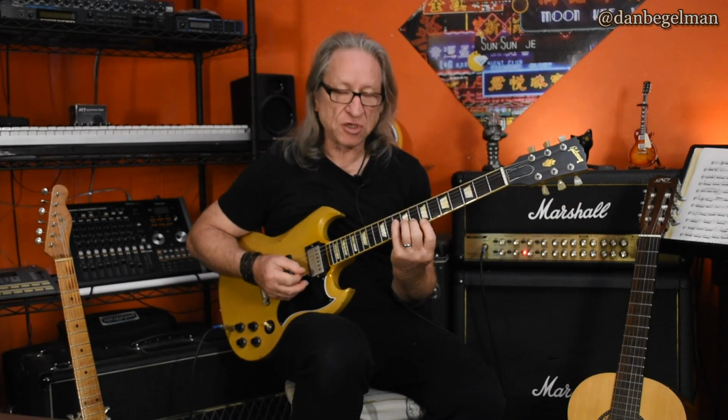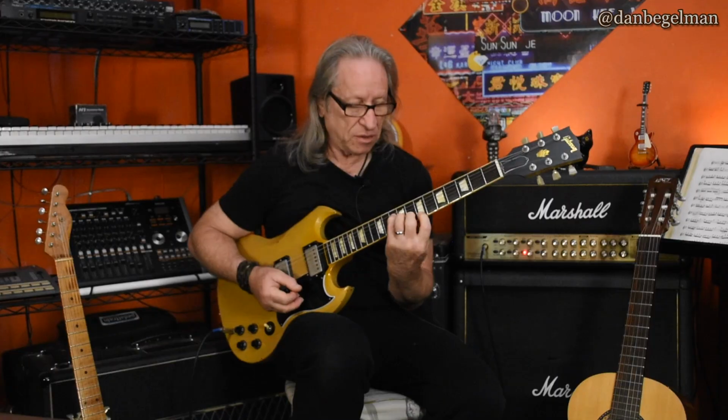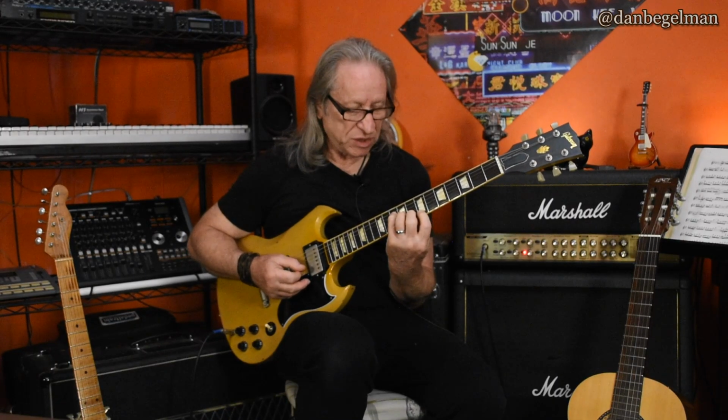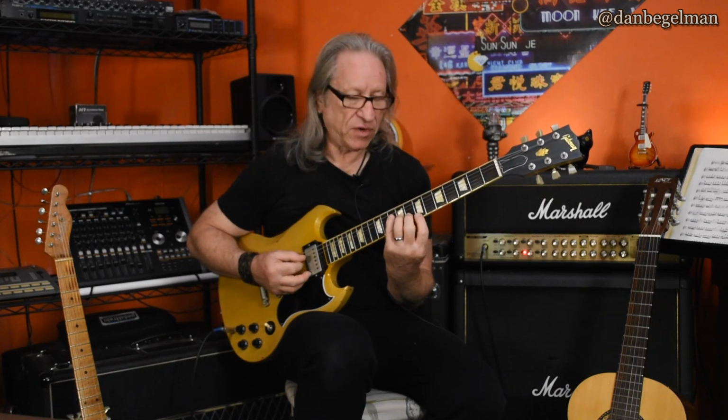For example, here's another voicing for C major 7th in the root position. 1, 3, 5, 7. Okay? 1, 3, 5, 7, C, E, G, B. If I want this to be C7, I take a major 7th chord and I flat the 7th. And I have C7th, and you can hear it. It sounds like a dominant or a bluesy sounding chord.